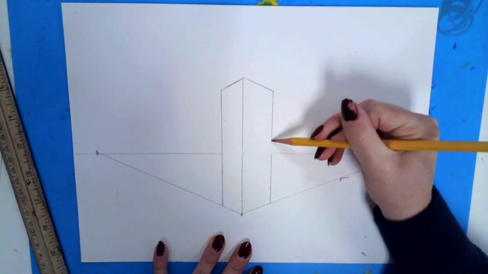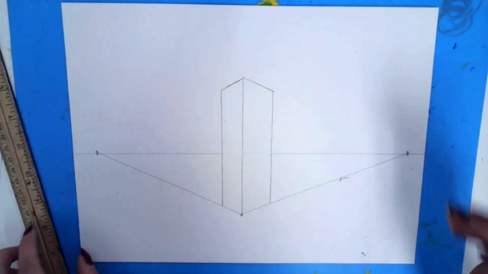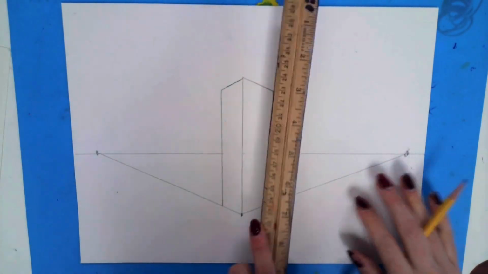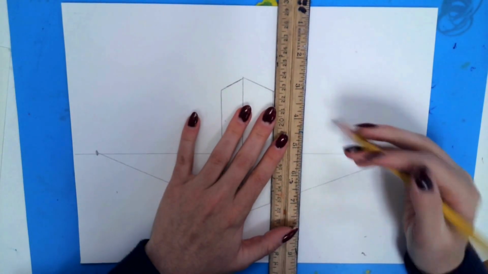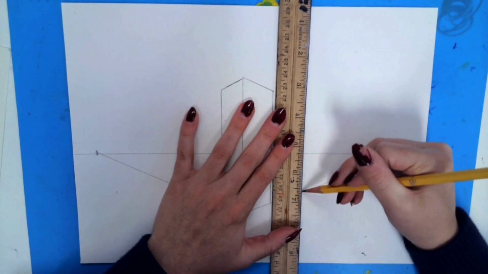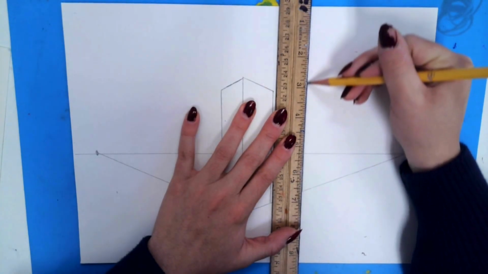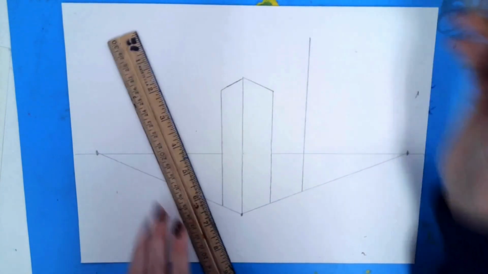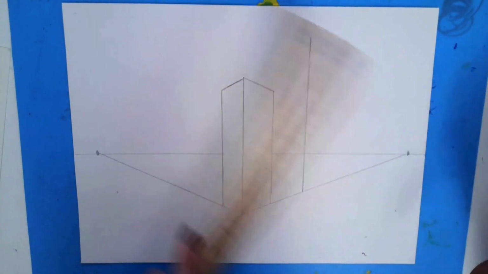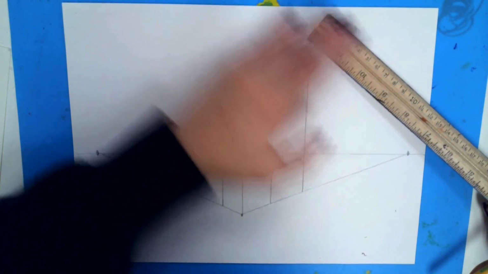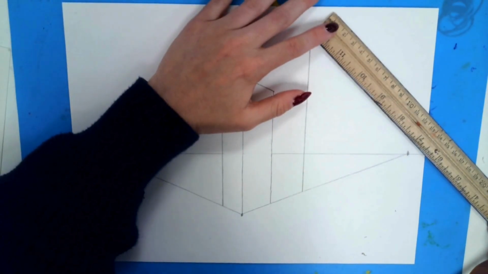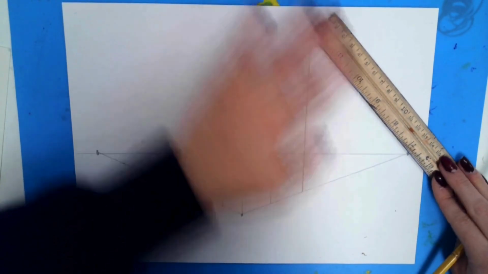Now for my second building, I'm going to go ahead and place the corner over here. You always start with the corners of your building. I'll make this one a little taller than my first even. And now the right side of this building is going to go towards the right-hand vanishing point.